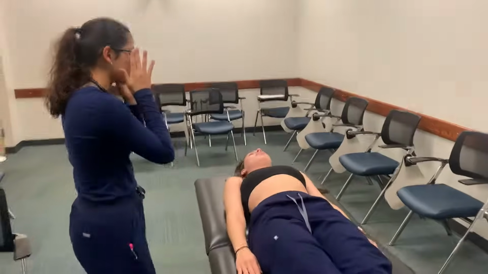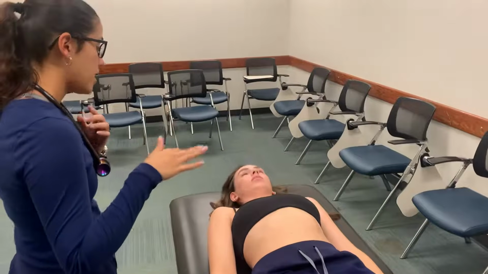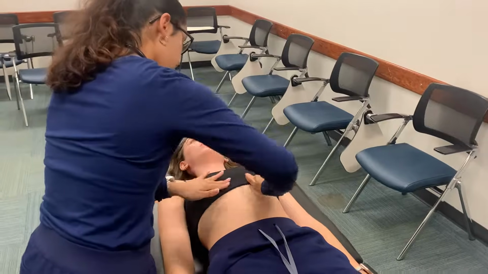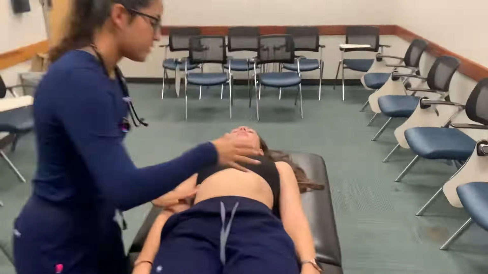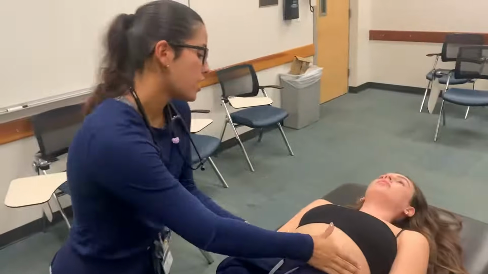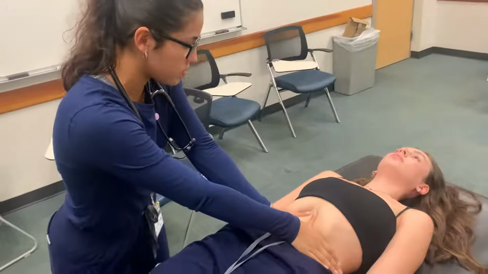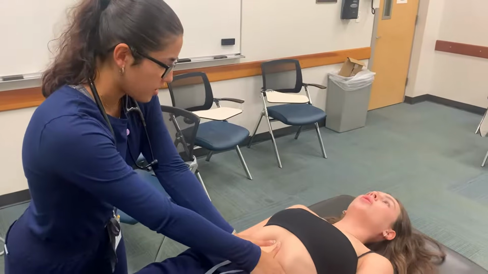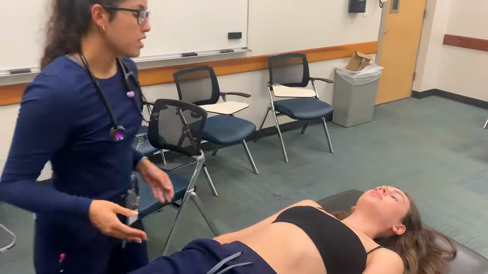All right, I'm now going to be palpating the anterior chest wall for any tenderness and deformities. Okay, I'm now going to be assessing the anterior chest wall thoracic expansion for symmetry of respiration. So again, take a deep breath in and a deep breath out. Wonderful.